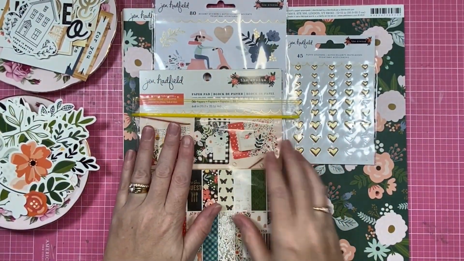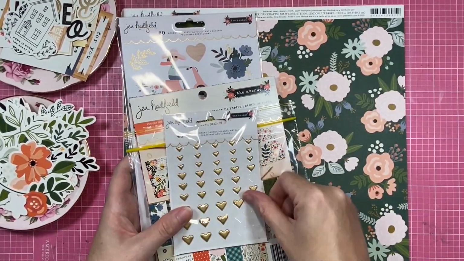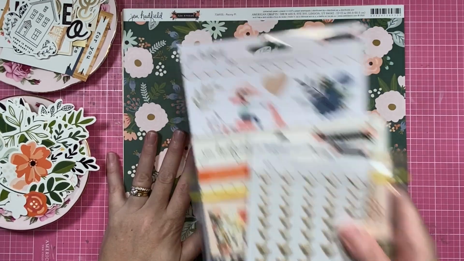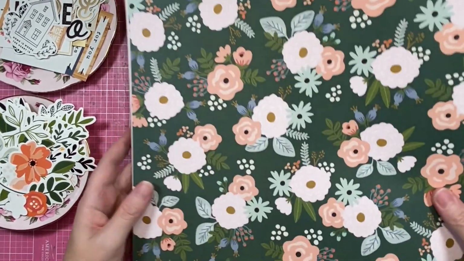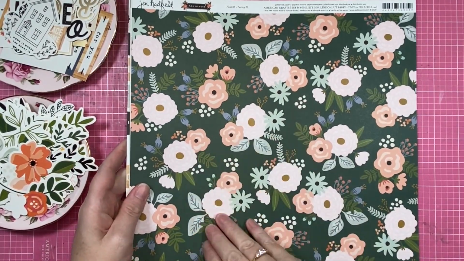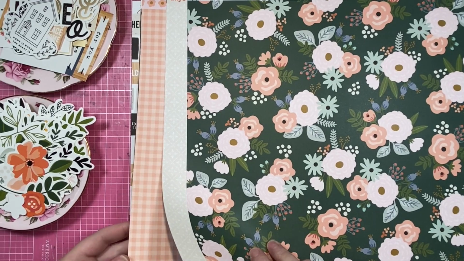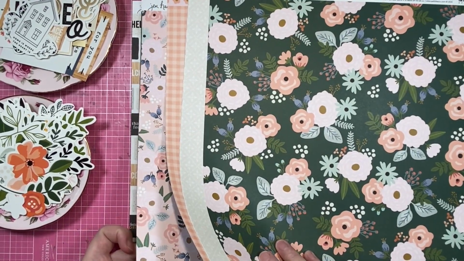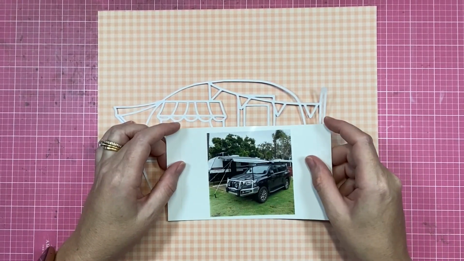Now, I do have the pattern paper, I do have the sticker sheet and some cute little puffy gold hearts. And I'm really drawn to this pattern paper here. So I am going to team it with something that's a little more neutral, like that one, and then maybe the pinks. I'm not 100% where I'm going to go. We'll just see how it all turns out.